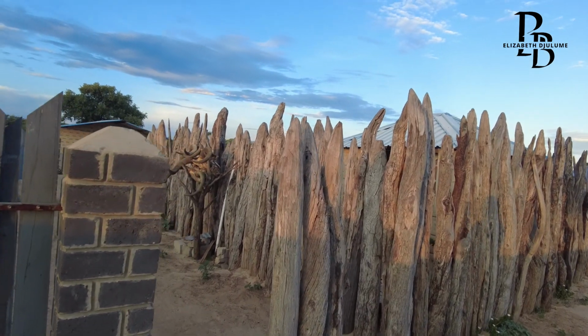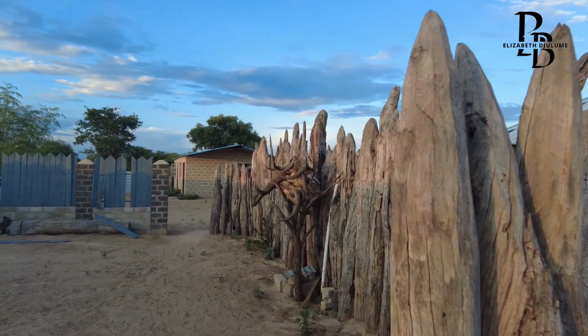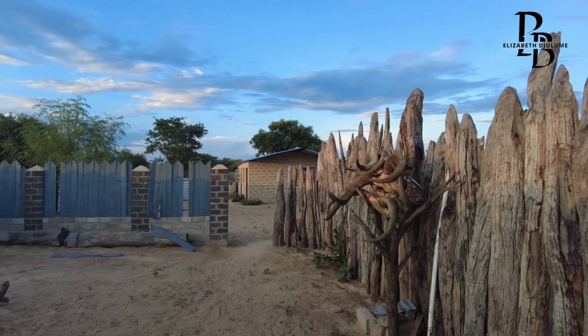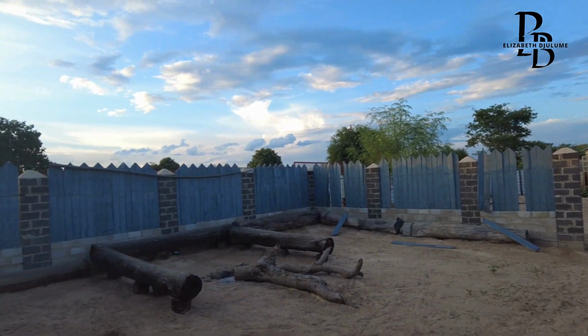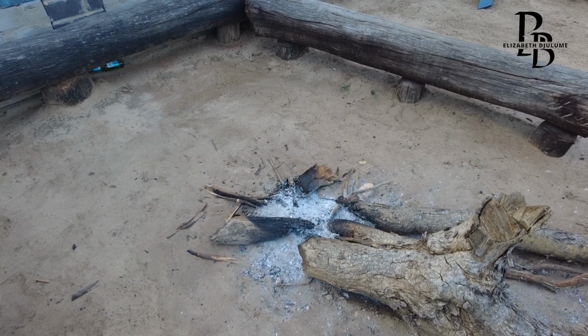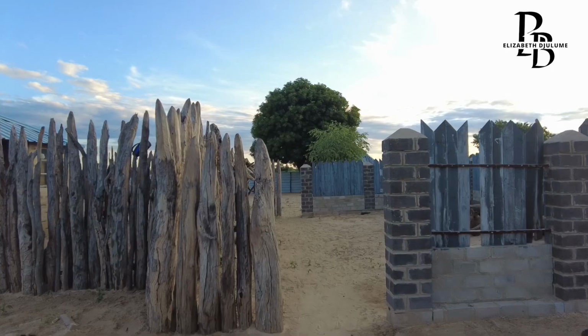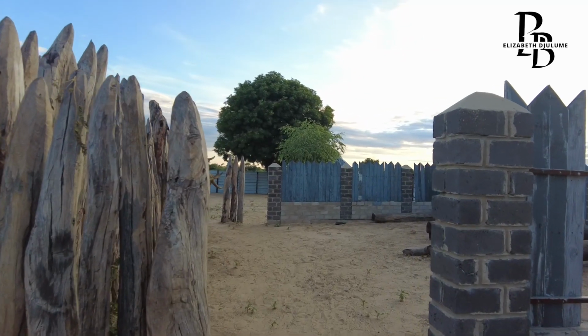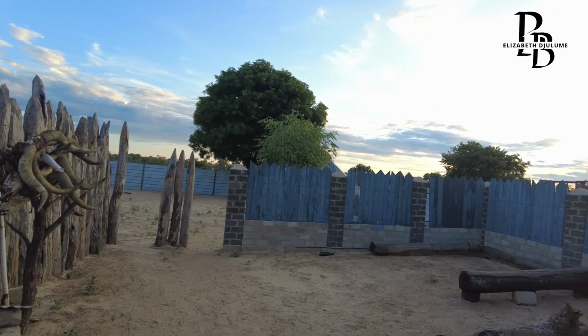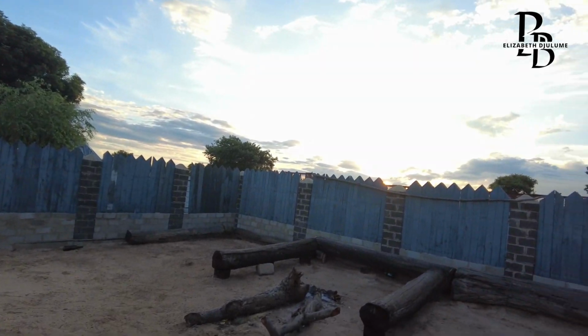Then there is the fireplace, the fire area of the Oshiwambo house. It is the main, very significant area of the house, the light of the house. You always have to make fire there. There must be fire burning every day, because it gives light to the people of the house.